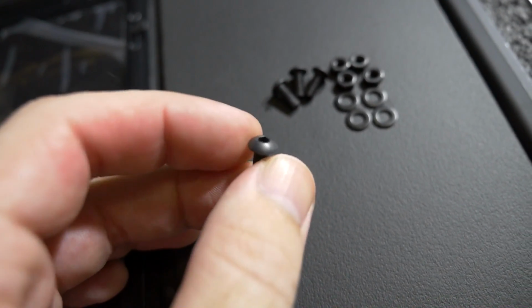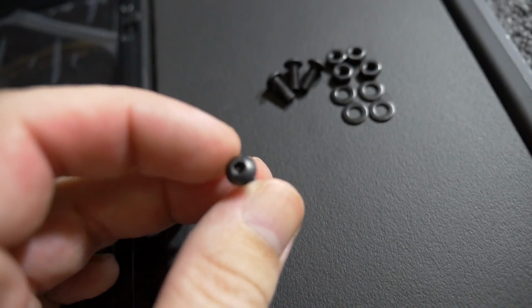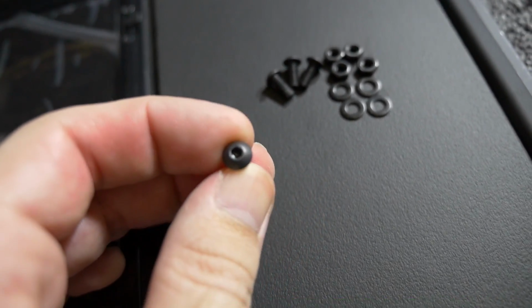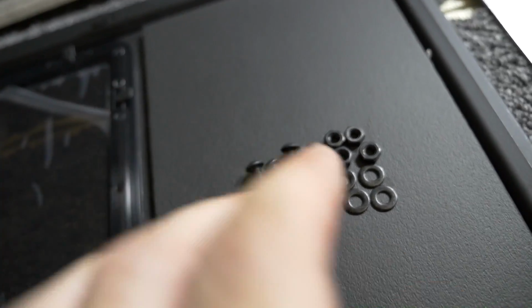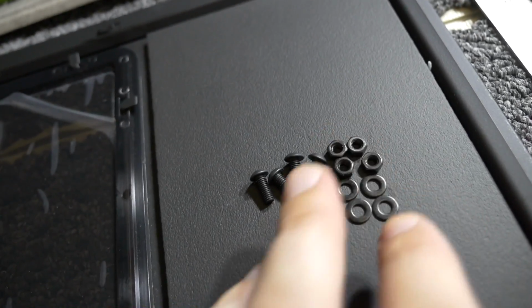These are actually fairly hard to find, mainly without printing on the top. You can see there's nothing printed on these bolts. They're very clean looking. Also some washers and nuts.